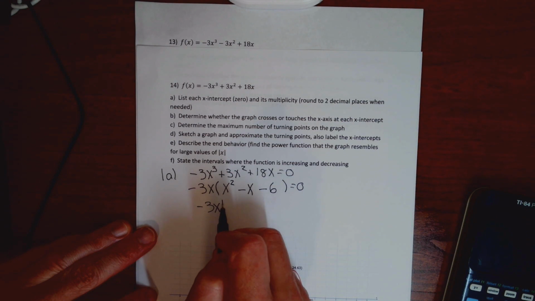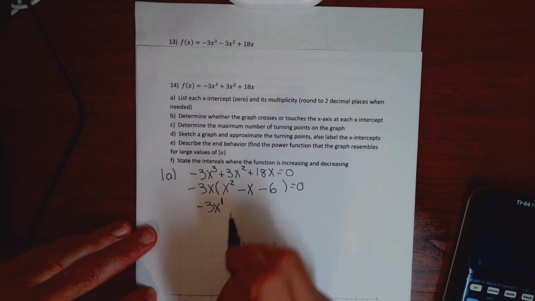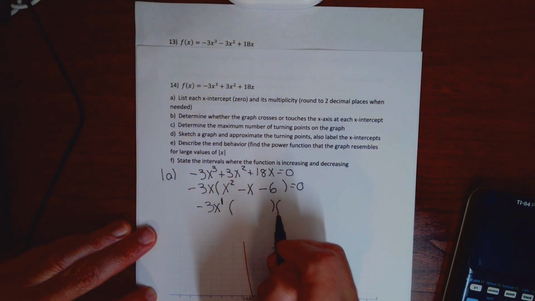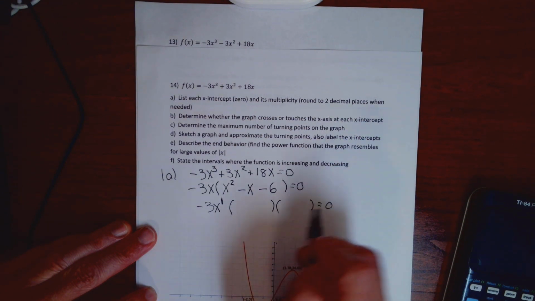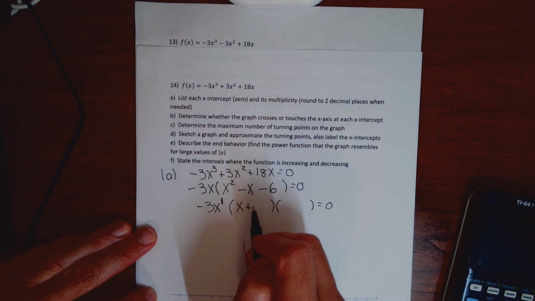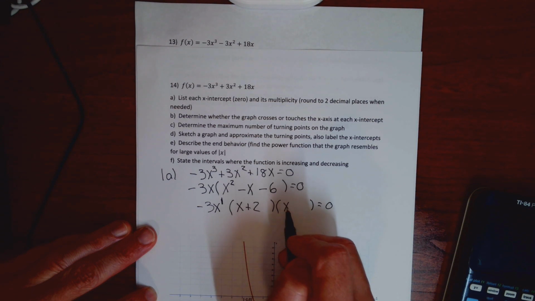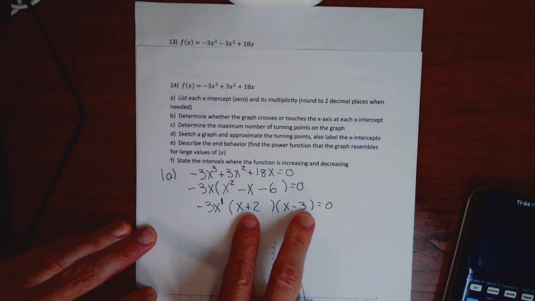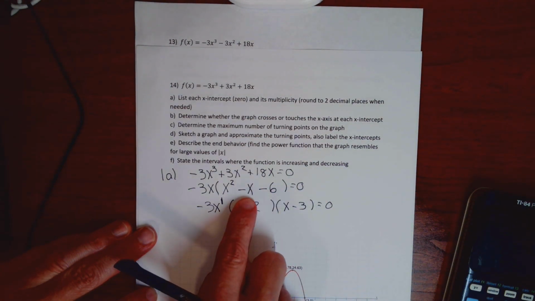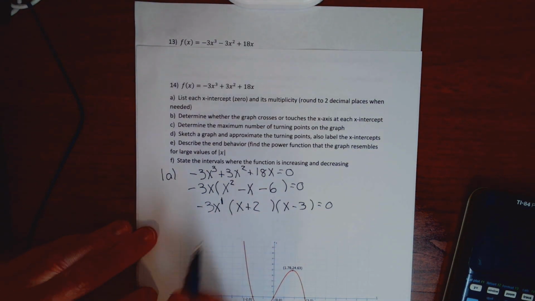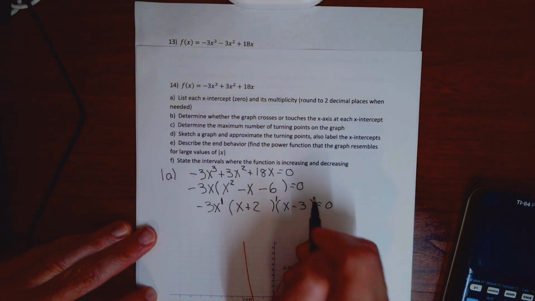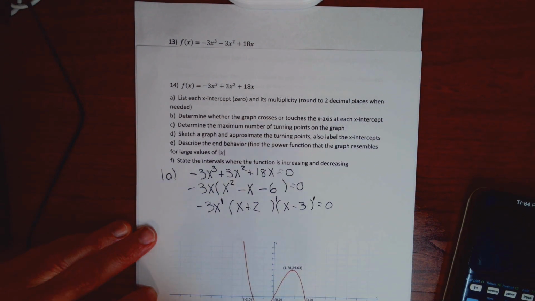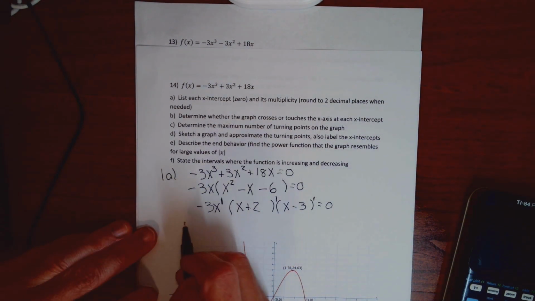I'm going to emphasize this first factor has an exponent of 1. I'm going to factor this without explaining. This factors into x plus 2 times x minus 3 because the numbers I put at the end of my parentheses need to multiply to negative 6 and subtract to negative 1. And now, each of the factors has an exponent of 1, has multiplicity of 1, which is odd multiplicity.